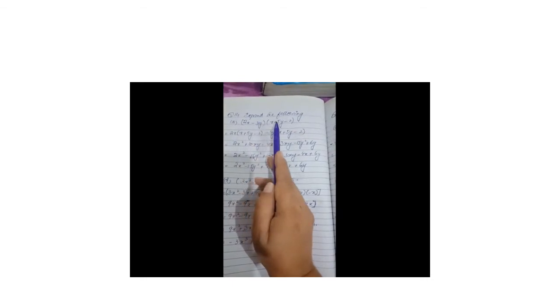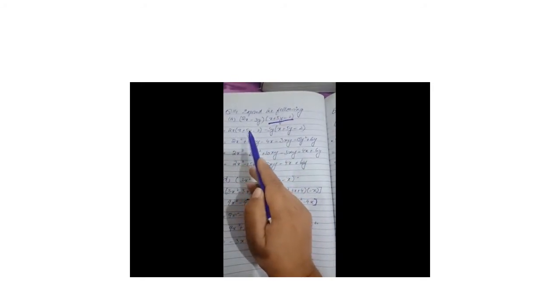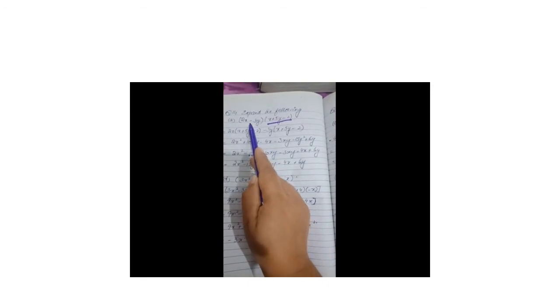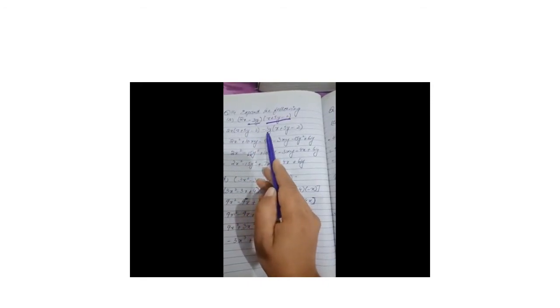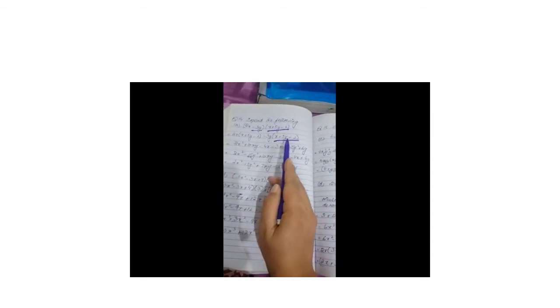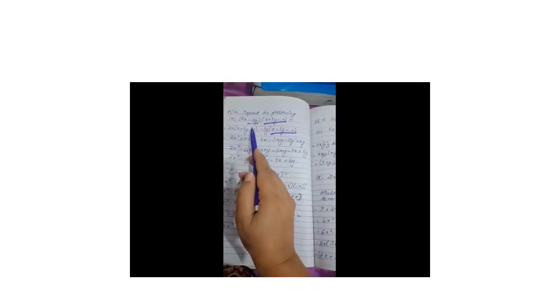It means that these both terms will multiply with each and every term of the other bracket. First of all, the easiest way is to segregate these two terms. 2x will be multiplied with this term, 2x into (x plus 5y minus 2), and this minus 3y will multiply with the term, minus 3y into (x plus 5y minus 2). Now we will multiply this 2x with x, 5y and 2.